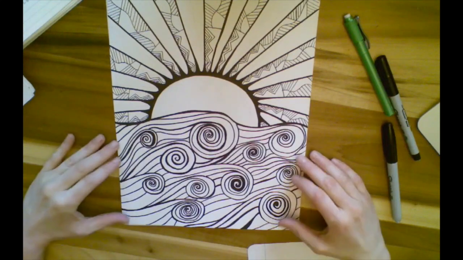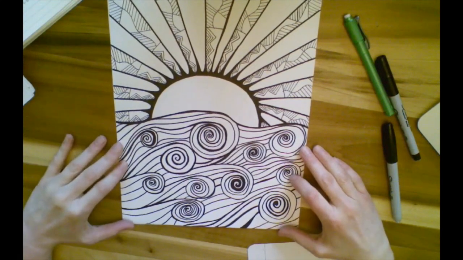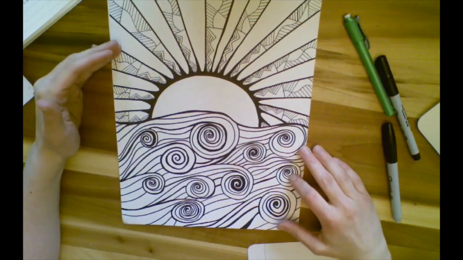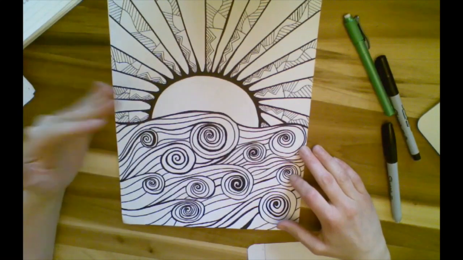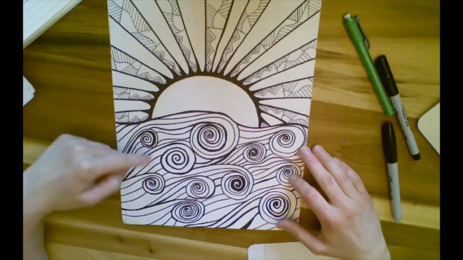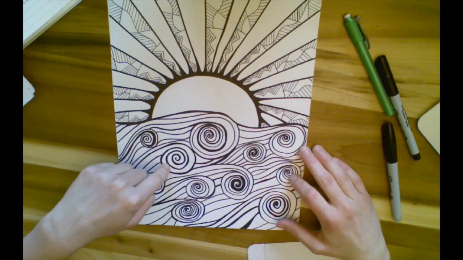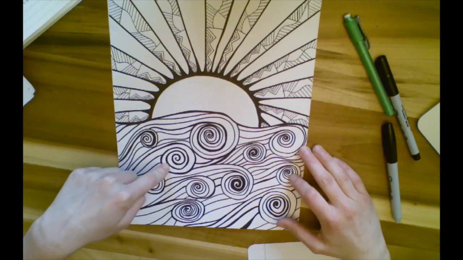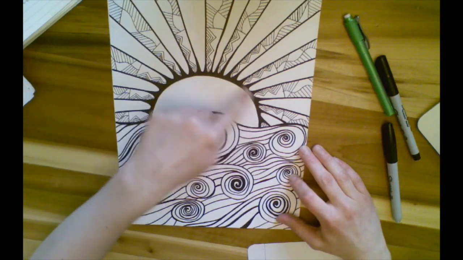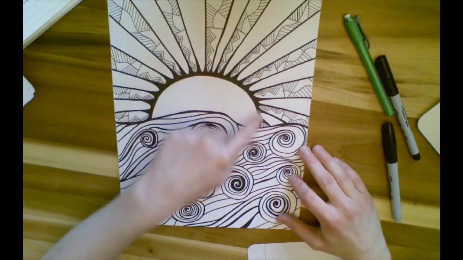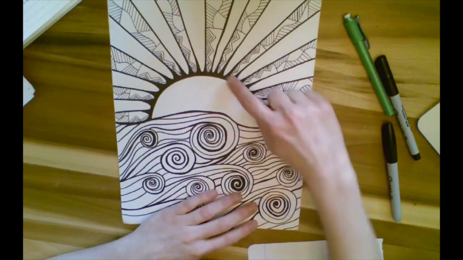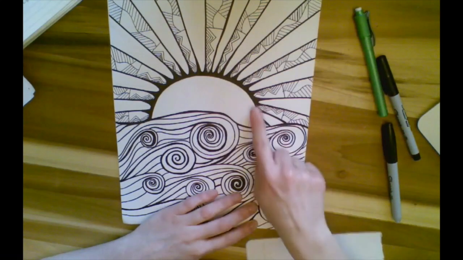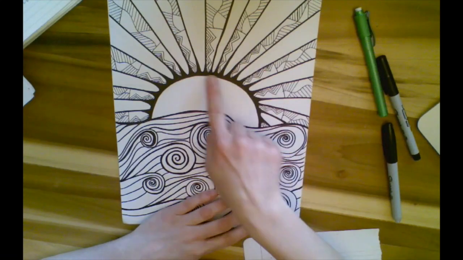So down here at the bottom, we have these spiral lines, and at the top we have a lot more straight lines. So as we start working on this, we're going to be thinking about how we can use these organic curved lines at the bottom with the spirals, and the curved line with the sun. And as we think about the rays, they're going to be more straight lines.